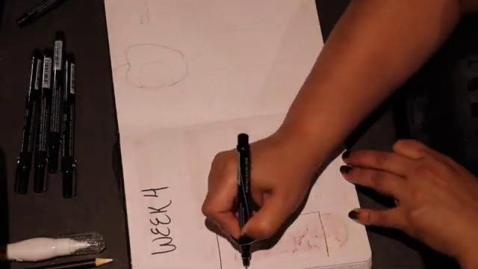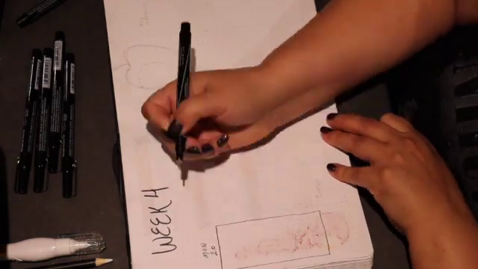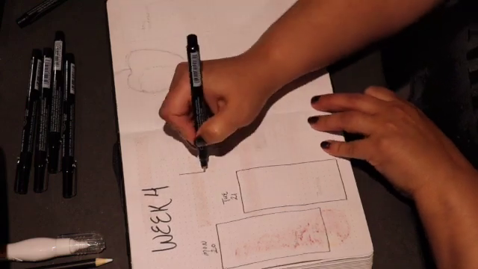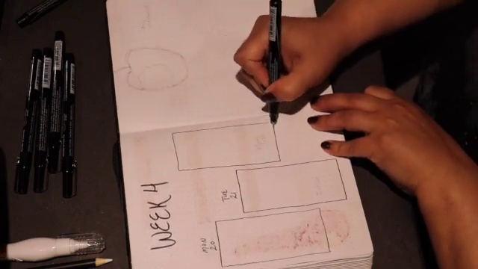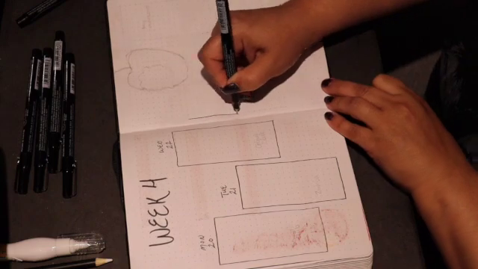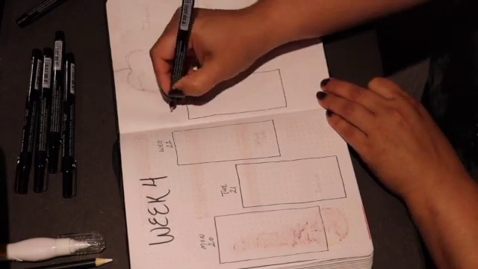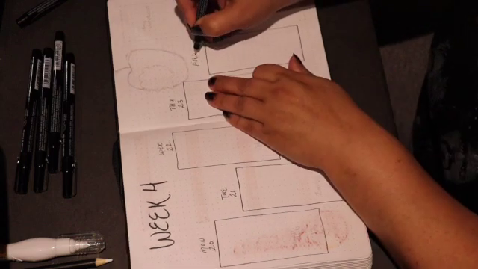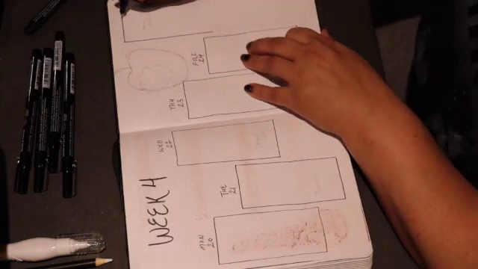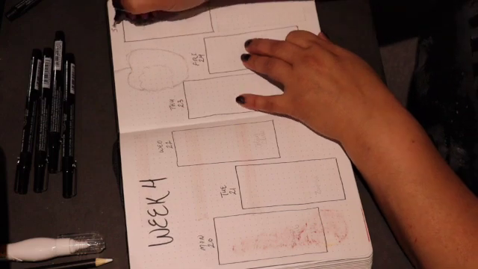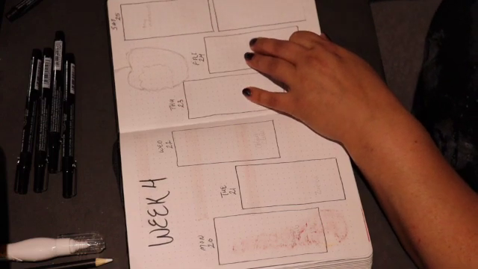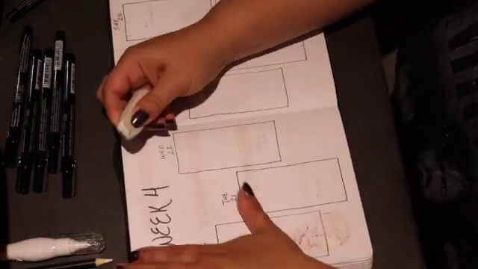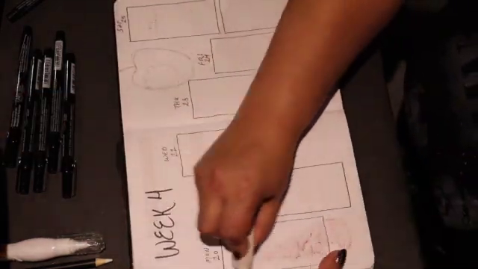Week 4. Big long boxes this time. Shifting up and down, just to give it a little bit of interest, make it not all perfectly lined up. And looks like I'm gonna draw an apple with a bite out of it, not all the way to the core, just partially eat an apple.